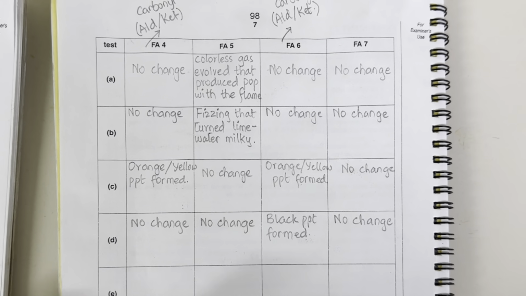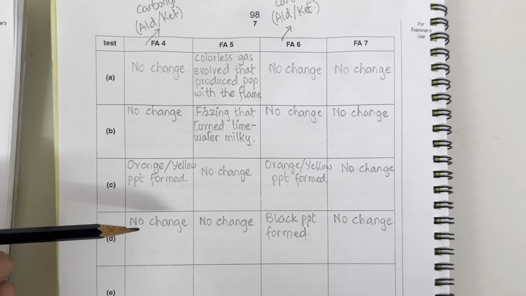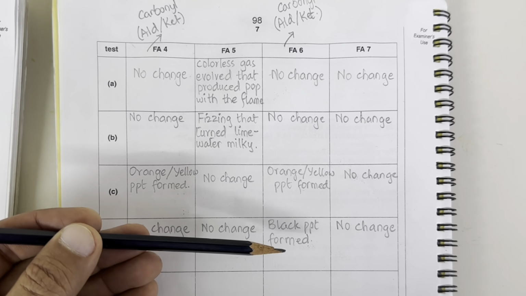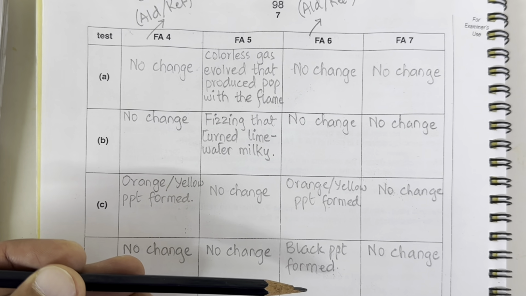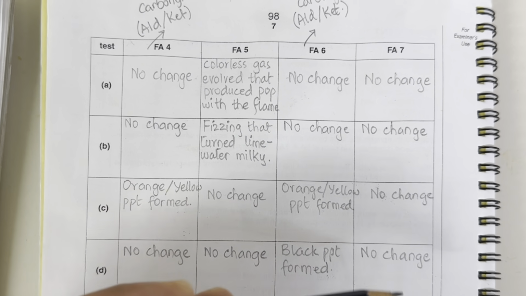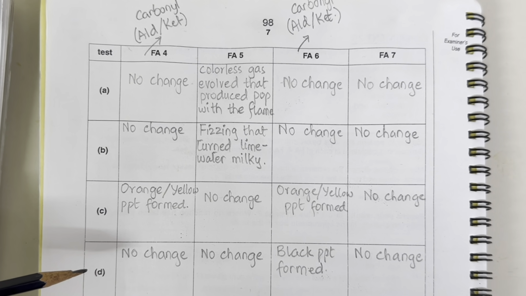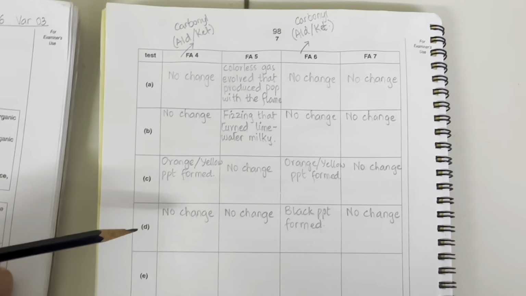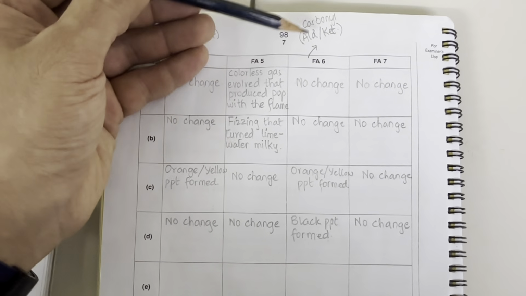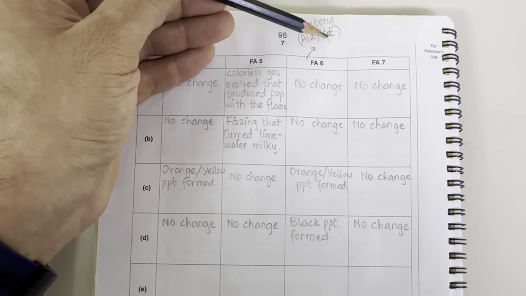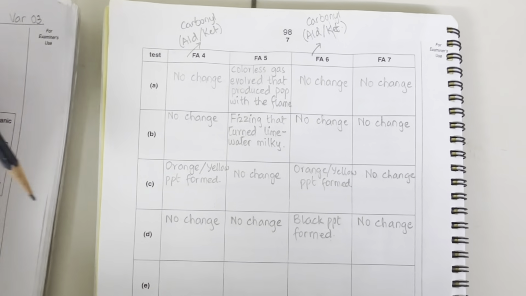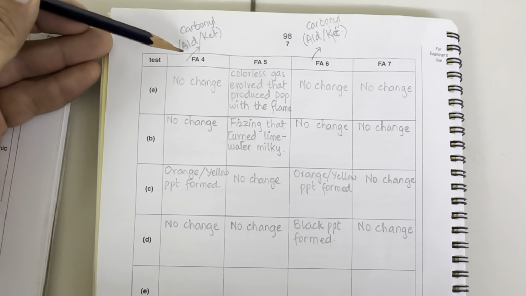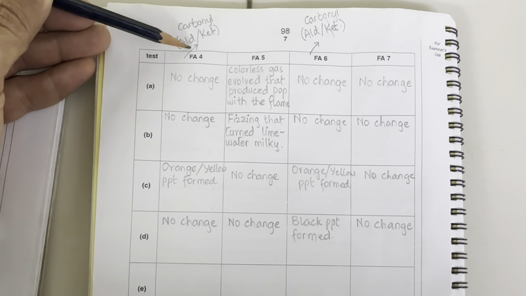So we have recorded these observations here, that only FA6 has shown us black precipitates and the rest of the solutions have shown no change. It means we can conclude FA6 is an aldehyde. So cross this out, ketone, it's not ketone. And if this is an aldehyde, cross this out, aldehyde, it must not be aldehyde then.